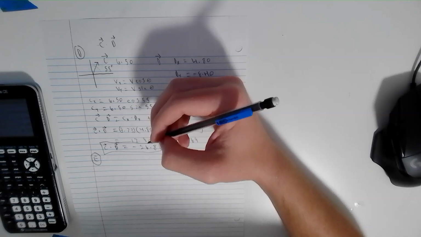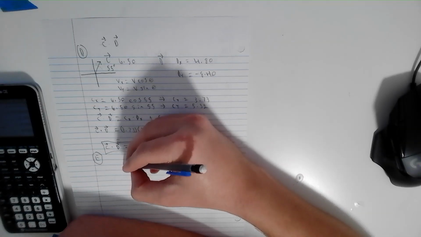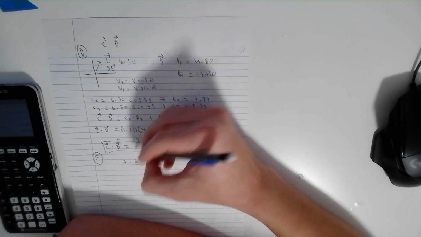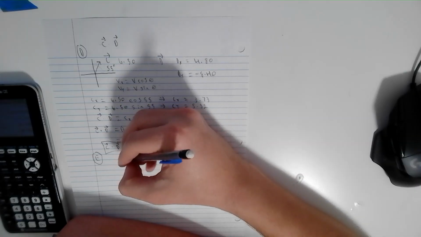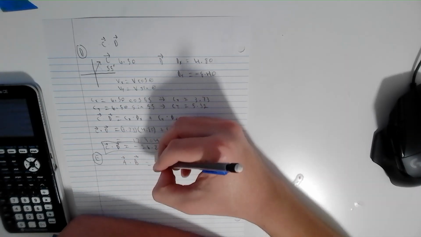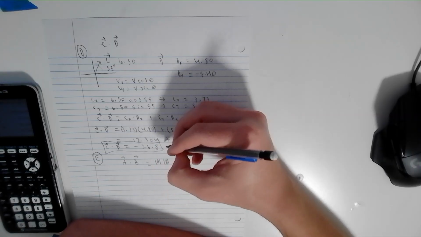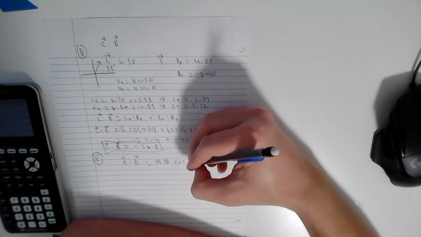Oh yeah, so it's A times B, because that's what you're trying to solve with that formula, equals the magnitude of A times the magnitude of B cosine theta.